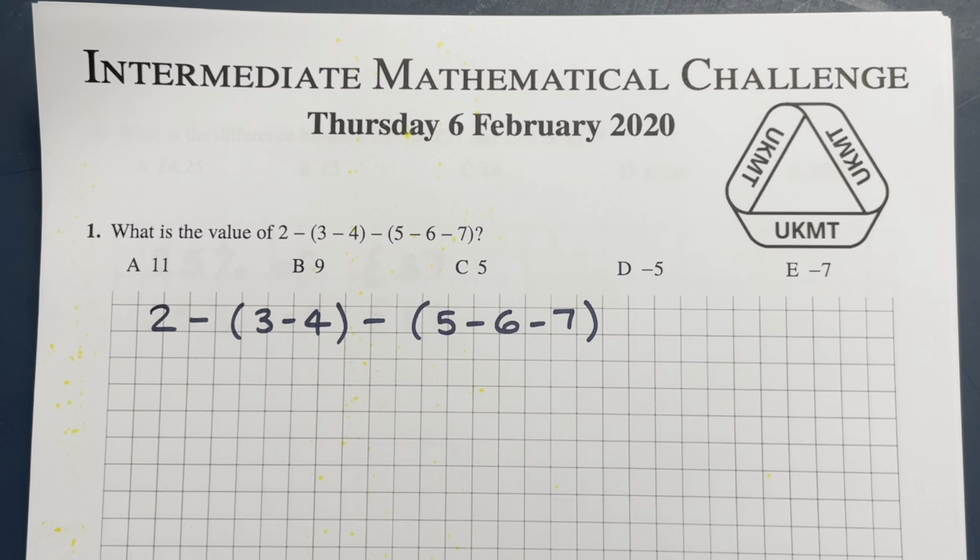Hi there. We're going to go through the solutions to the UK Maths Trust Intermediate Maths Challenge that was held on the 6th of February 2020. Firstly, with question 1.